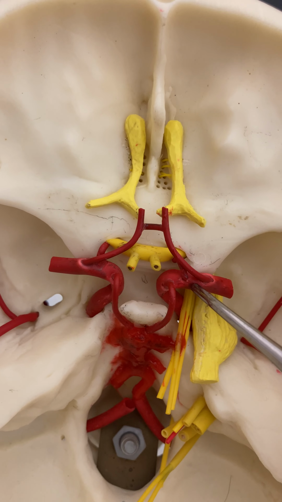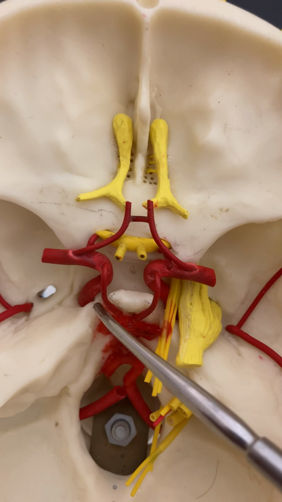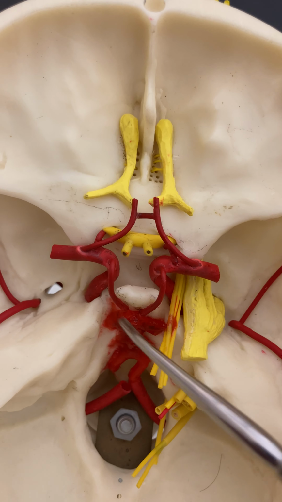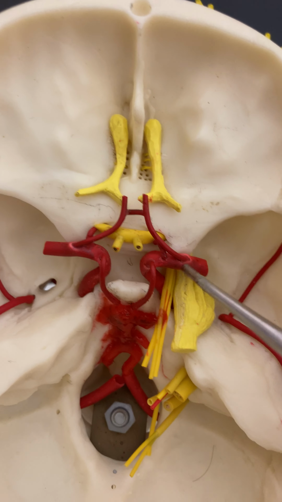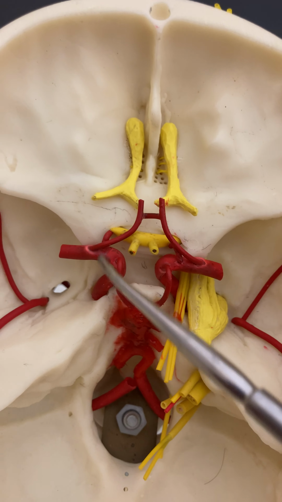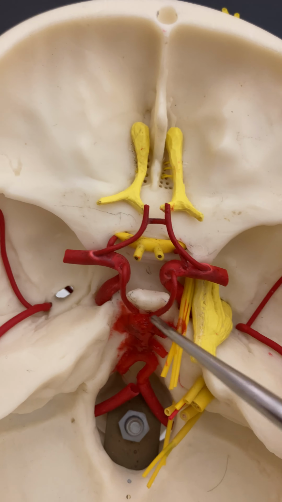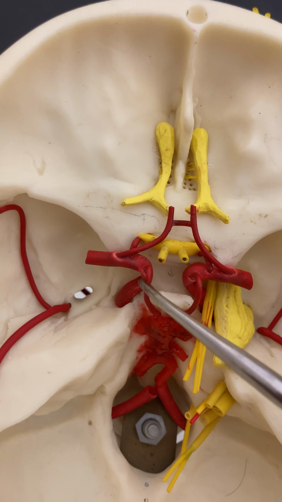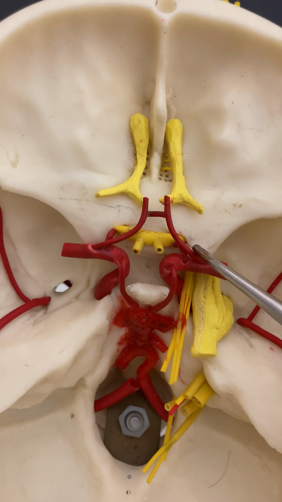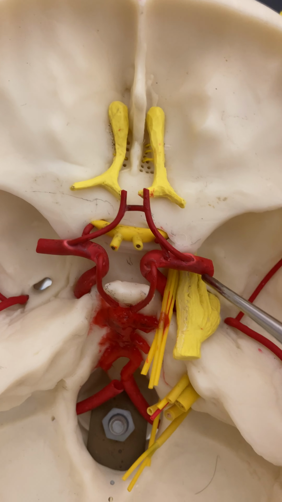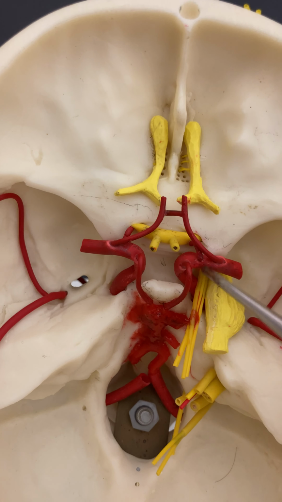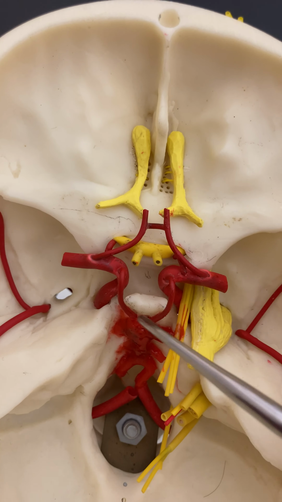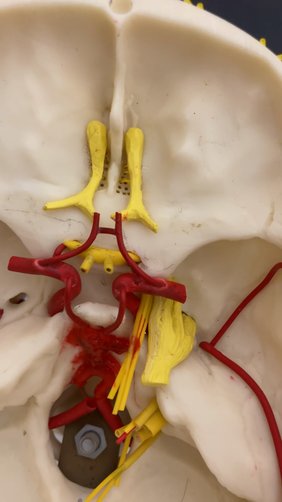Now these communicating arteries complete a circle here, and that's called the Circle of Willis. And it's protective in case a branch gets blocked somewhere. Let's say this branch got blocked. Well, the blood can go around this branch, around the circle, and still supply that area. So notice the Circle of Willis is a connection between all the cerebrals to ensure that the brain gets a good blood supply.